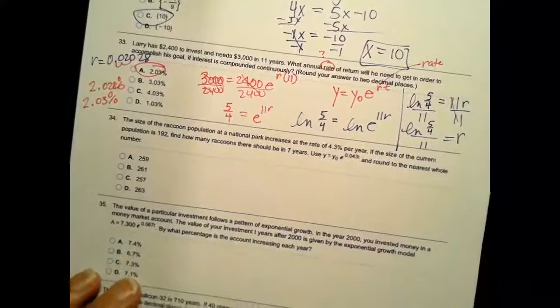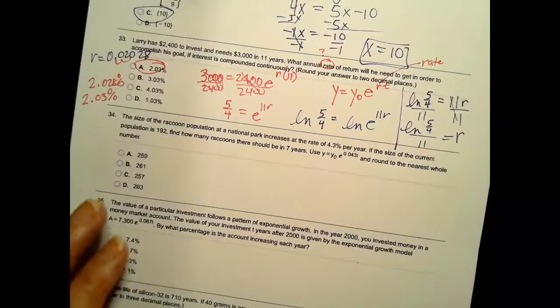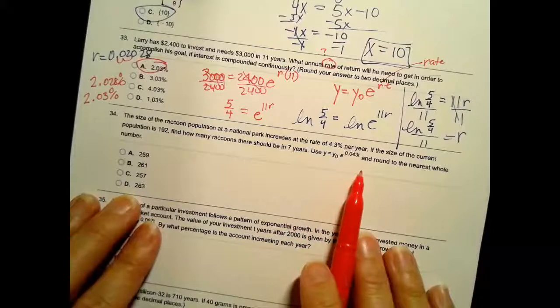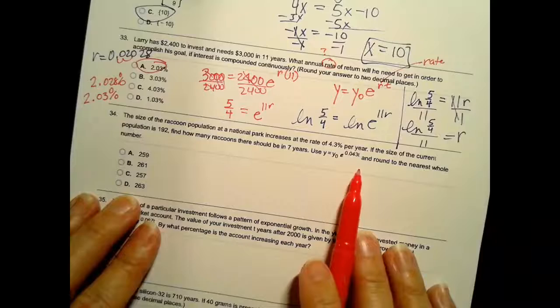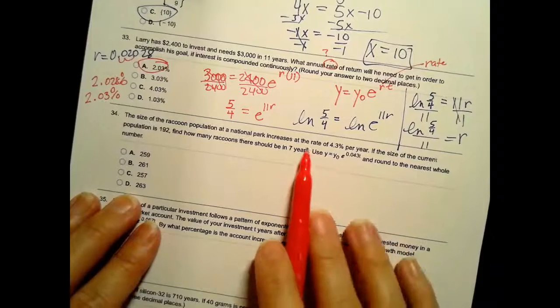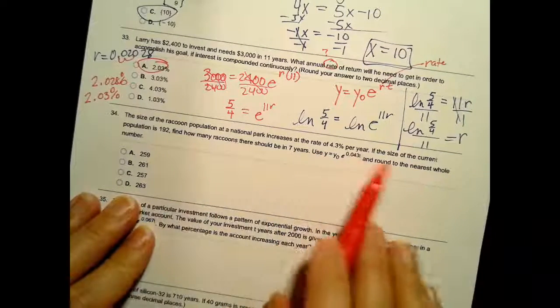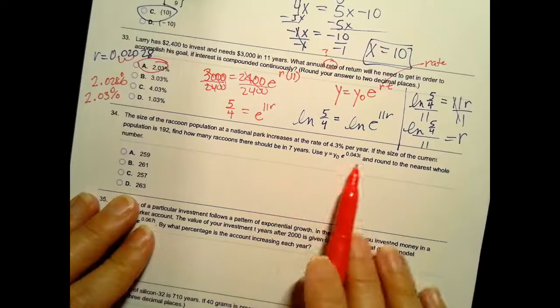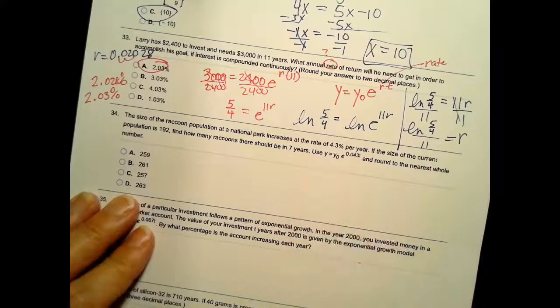Okay, next. For the next one, you don't even have to work real hard on that one either. You're given your formula. You're told that the current population is 192, so that's your y naught. You're told that it is 7 years, that's your t. I mean, everything's in there.